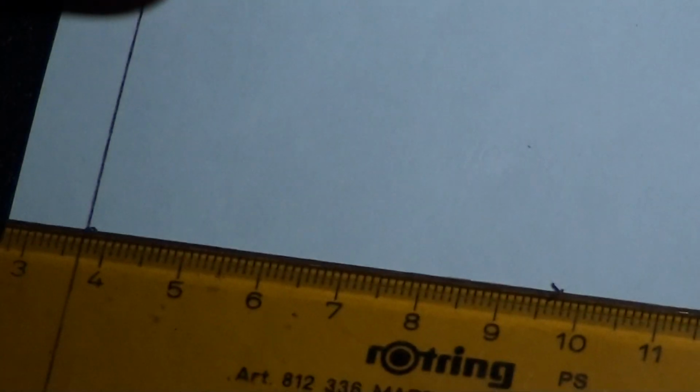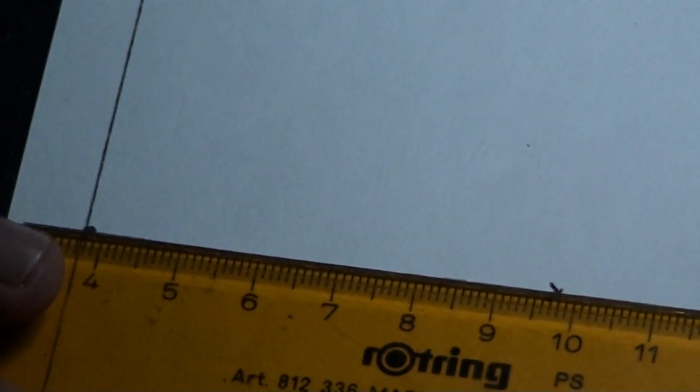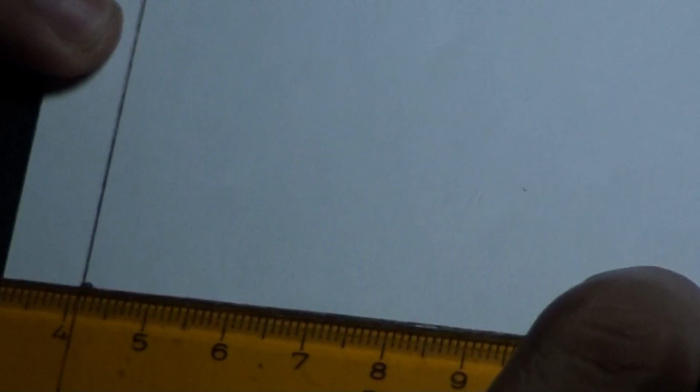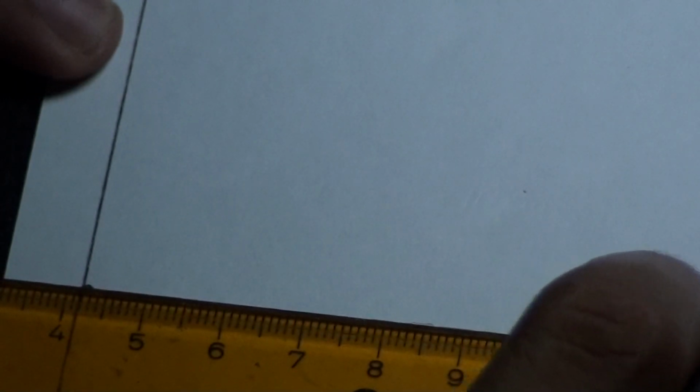So this is your 120 Newton. Then let's have it darkened on the line. So that's the first vector having a magnitude of 120 Newton, which is equivalent to 6 centimeters in length.